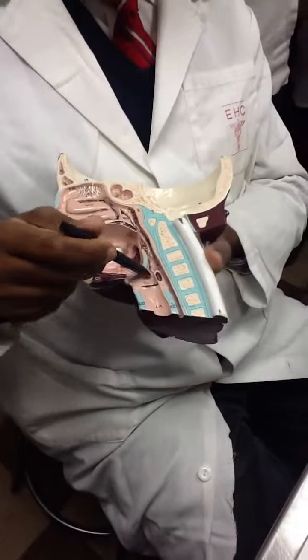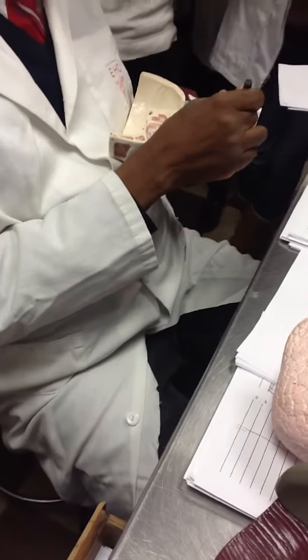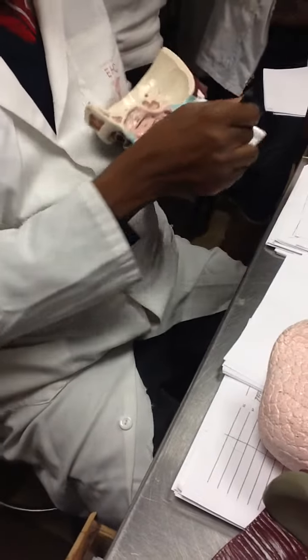The laryngopharynx leads to both the esophagus behind the trachea and the larynx. This will be the esophagus and this will be the larynx in this area here. In the larynx, you will have the glottis. The glottis is the airway. This is the glottis here.